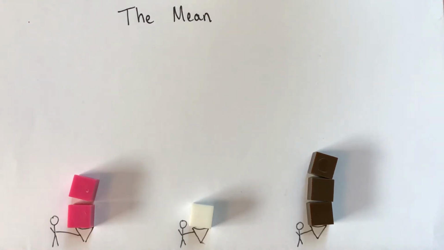In this video, I'm going to talk about the mean. The mean is also called the average. Now, it turns out there are several different types of average, but the mean is the most common one. In this video, I'm going to try to give you an intuitive understanding of the mean.